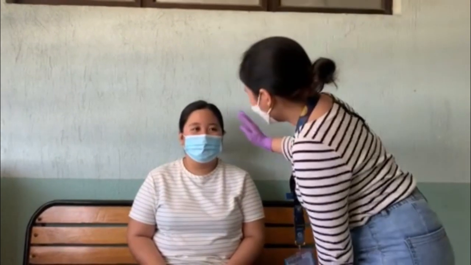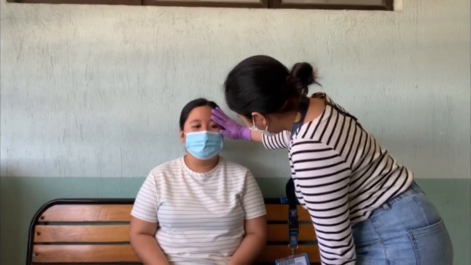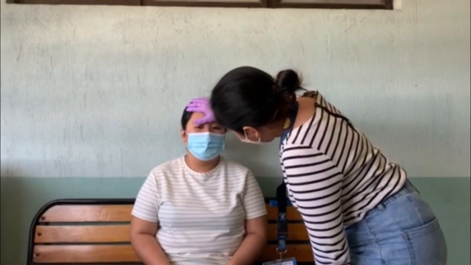Inspect cornea for appearance. Inspect the iris and pupil for shape, quality, and color.